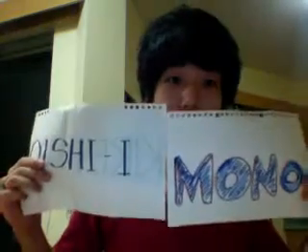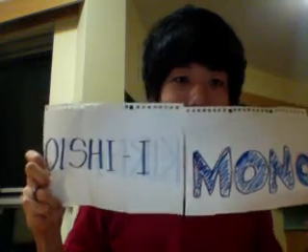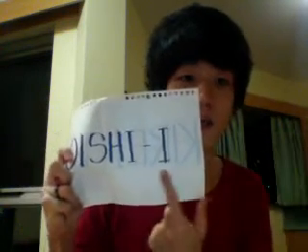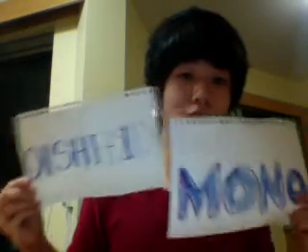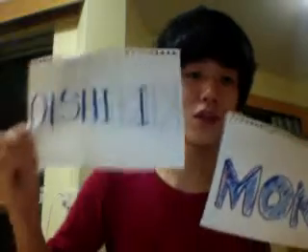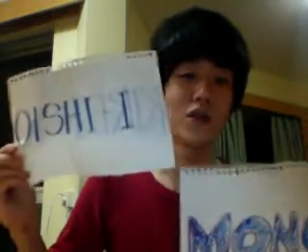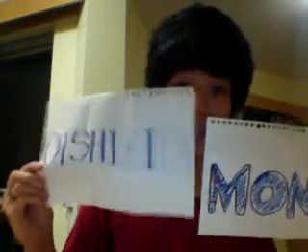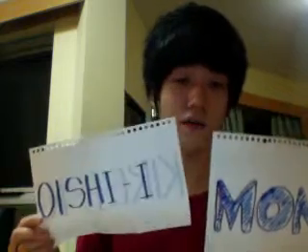So if you want to say a tasty thing, it would be oishii mono, okay? Oishii mono. So you can easily notice that this ends with i, because this is an i adjective. So when you decorate this noun using this adjective, you need to use i at the end, okay? So that is why this is called an i adjective.